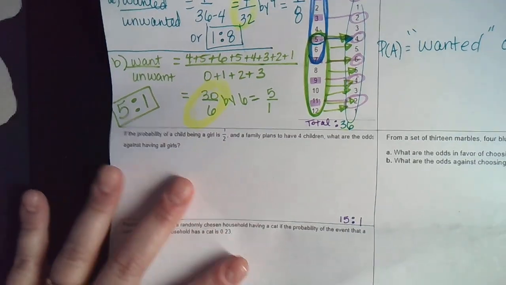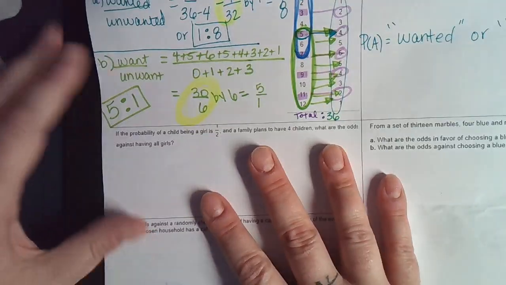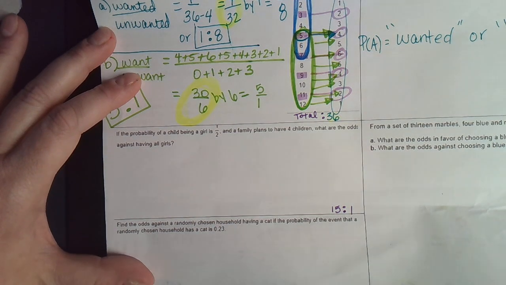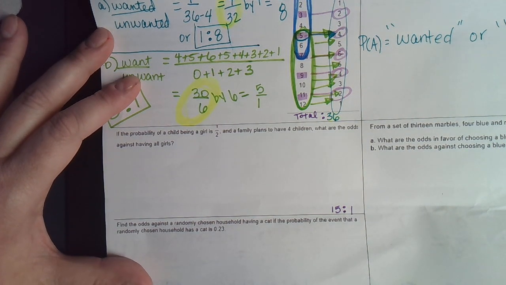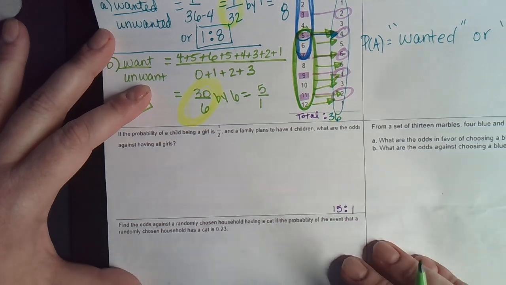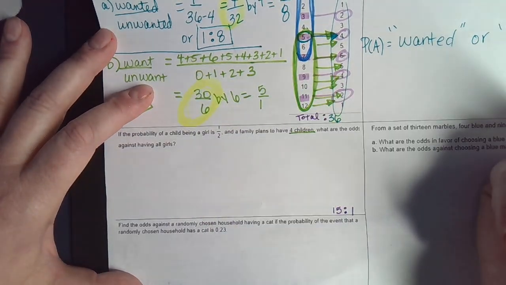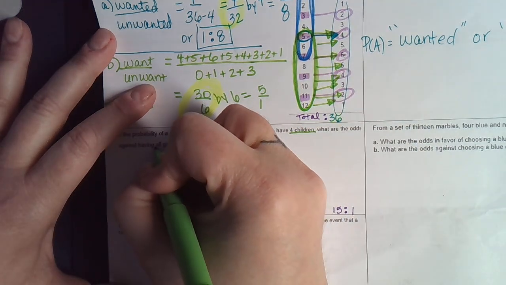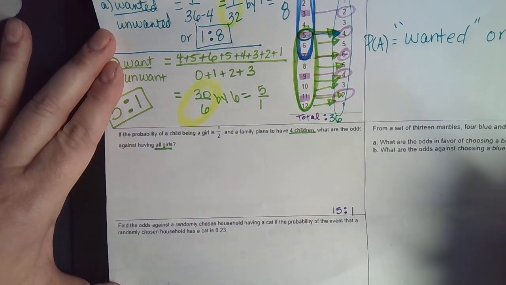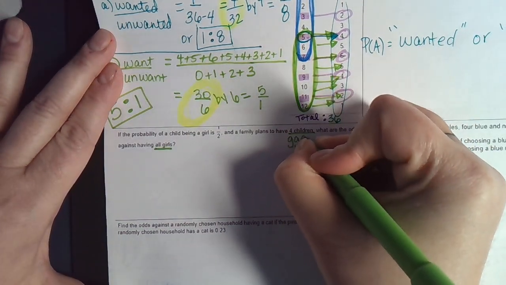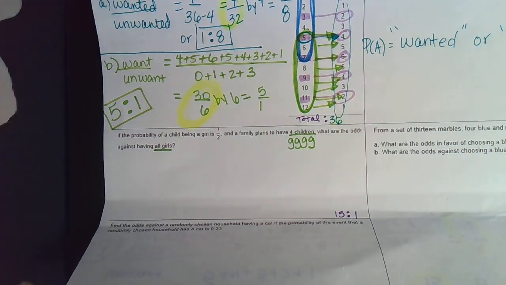Alright, let's look at this next question. It says, if the probability of a child being a girl is 1/2, and a family plans to have 4 children, what are the odds against having all girls? Okay, so let's see. We're having 4 kids. And we want to know the odds against having all 4 kids be girls. So that's G, G, G, G. That's 4 girls.